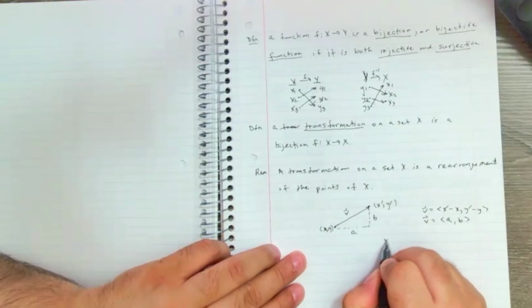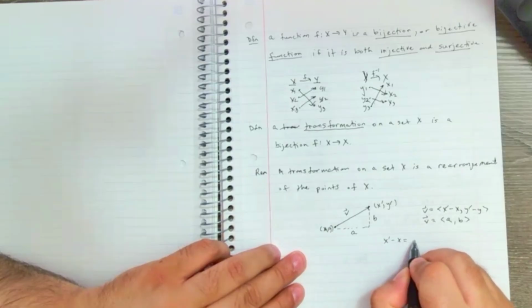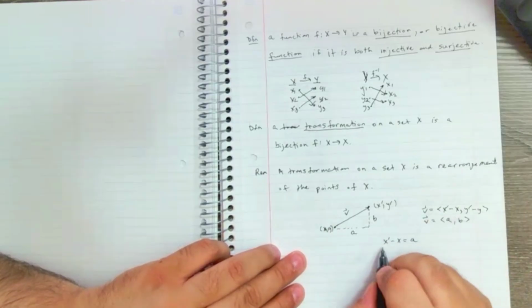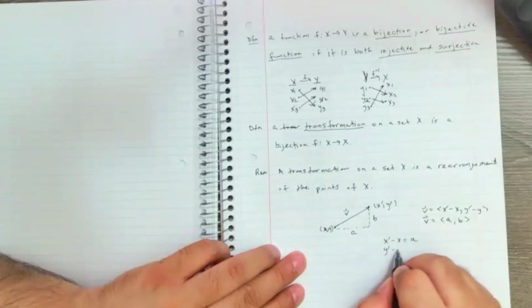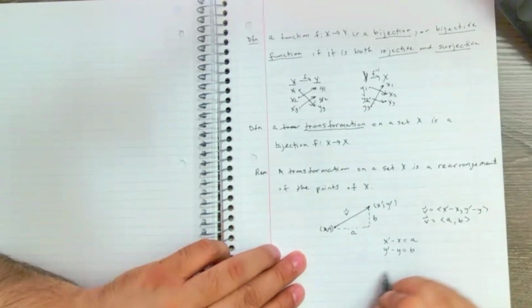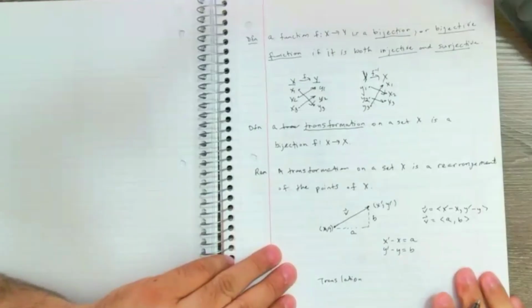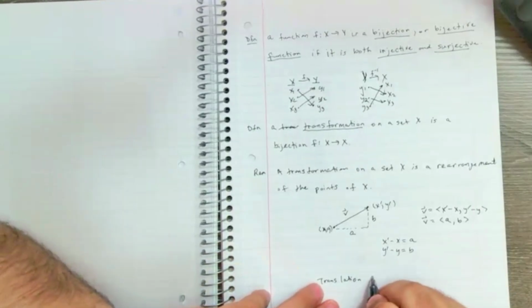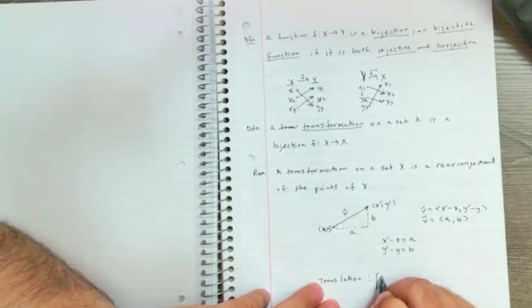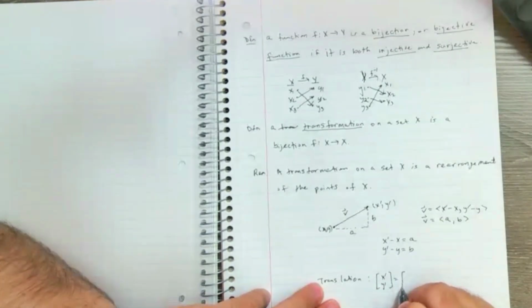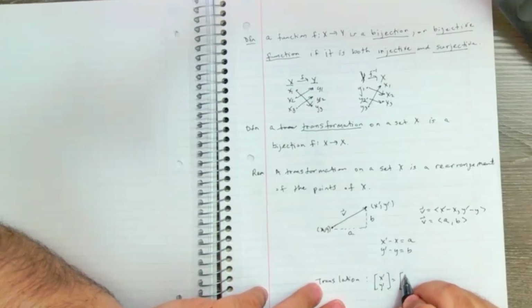We have that x' minus x is equal to a. The components are equal, and so y' minus y must be b. And so the translation can be described in terms of the points, where the new point (x', y') is given by x plus a and y plus b.